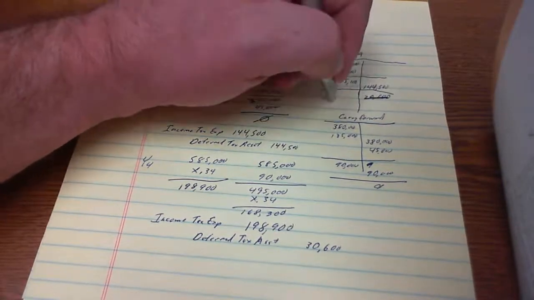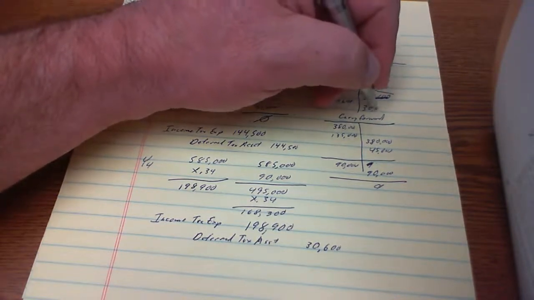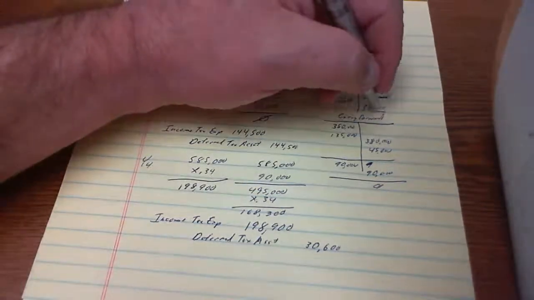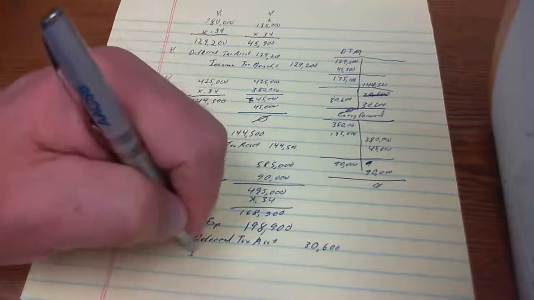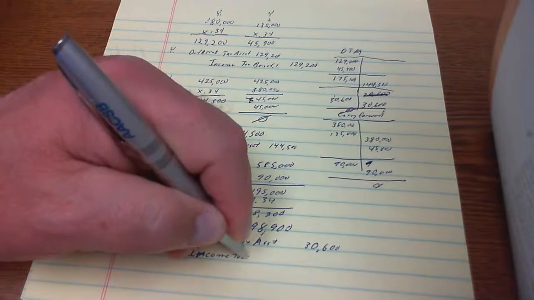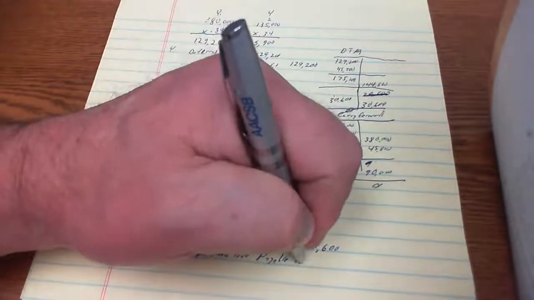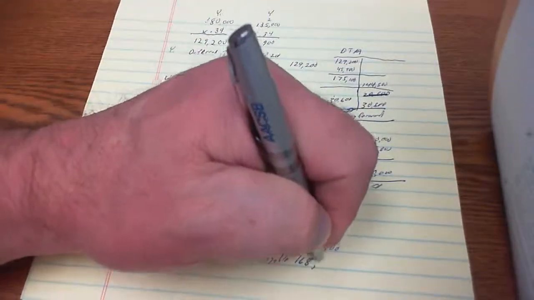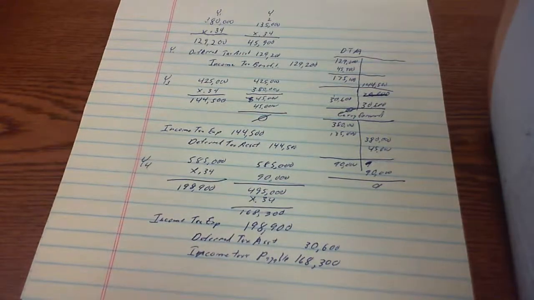I put that on the wrong side, didn't I? 30,600. Now we write that off. And so we have a zero balance in our deferred tax asset account, and then the remainder will be income taxes payable. And that'll be the 168,300. And so 198,900. And so it balances.